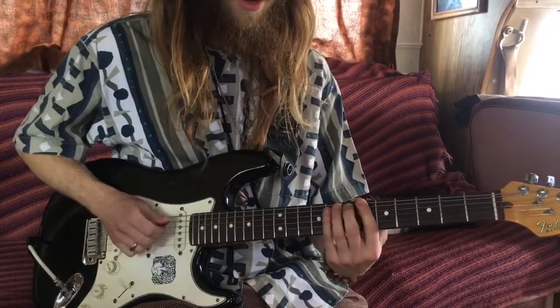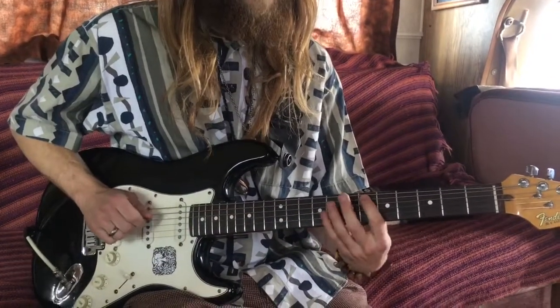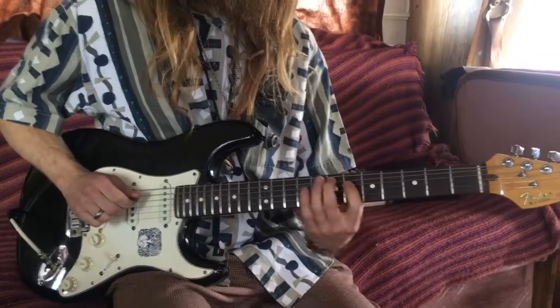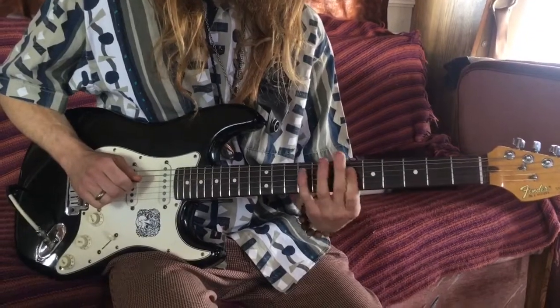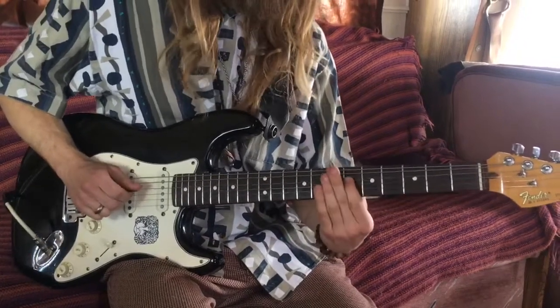It starts on the 7th fret of our A string. It's going to back off to the 6th fret, and then go back to the 7th. Then you're going to go 6th fret D, in the same kind of pattern, to the 9th fret, and back to the 6th. That's going to sound like this.